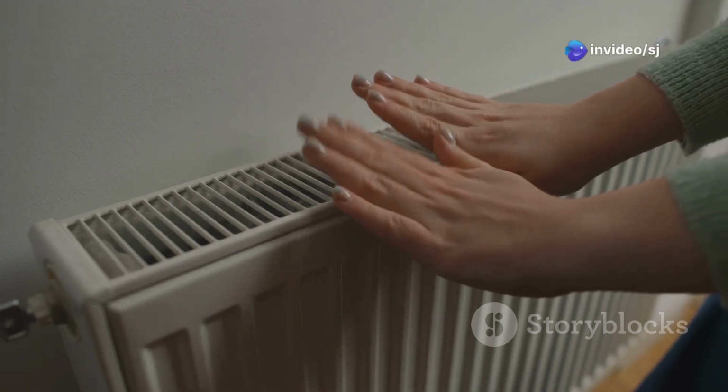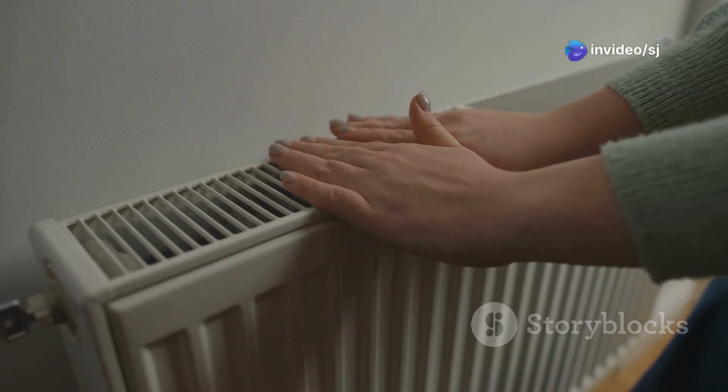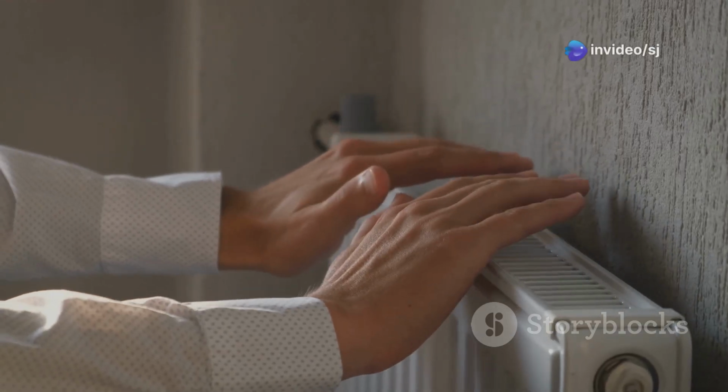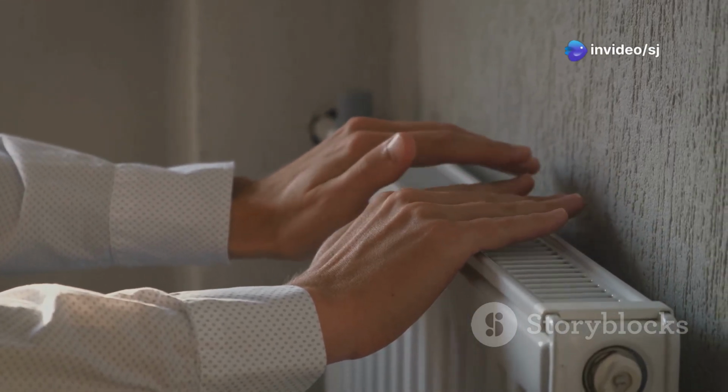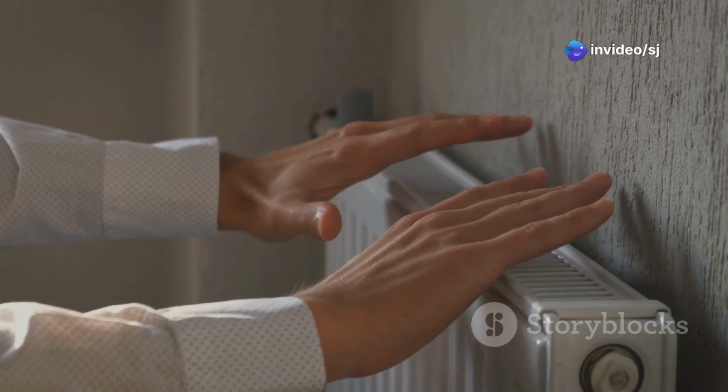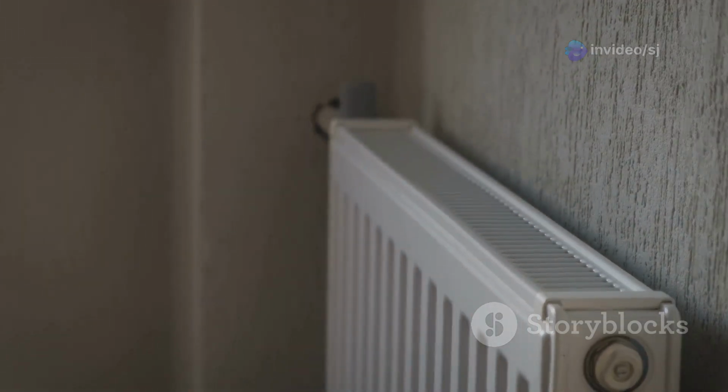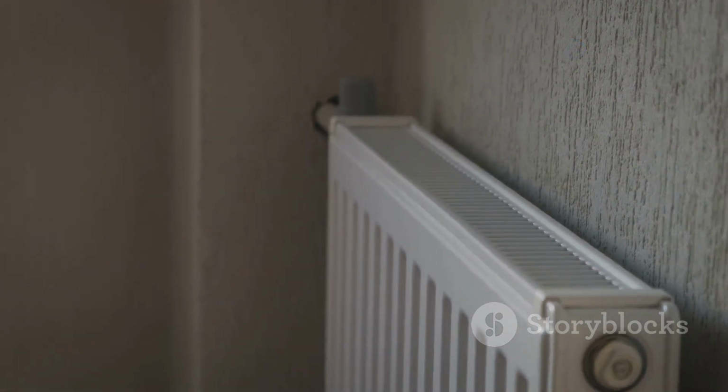This warm air then rises because warm air is less dense than cool air. As the warm air rises, it creates a space for cooler air to move in and take its place near the radiator. The radiator heats the air around it, causing it to rise. This process is continuous, with warm air rising and cooler air descending to be heated by the radiator. This cycle ensures that the room is heated evenly, providing a comfortable environment for everyone.